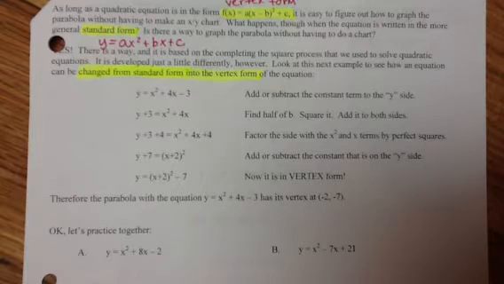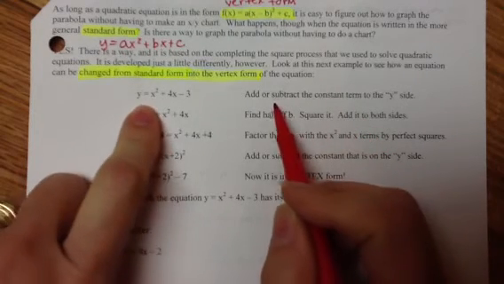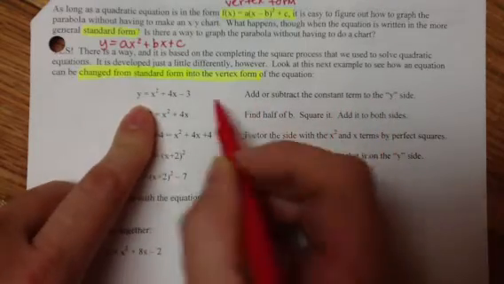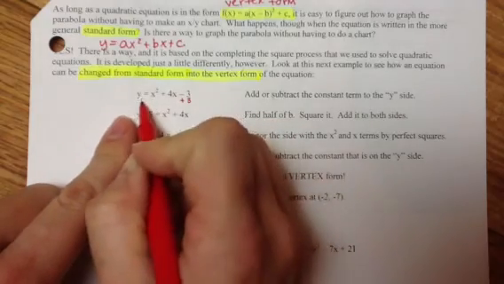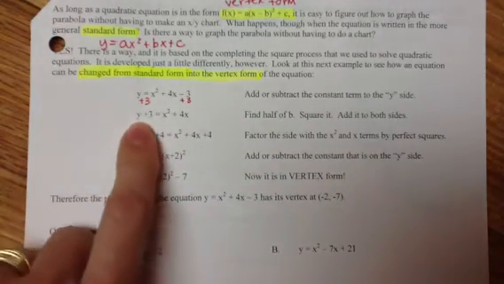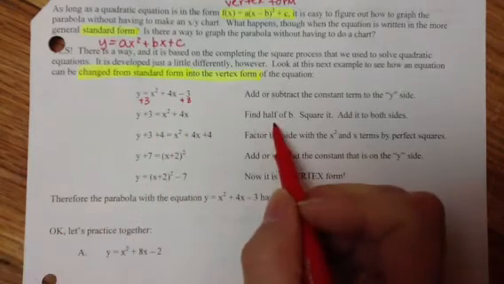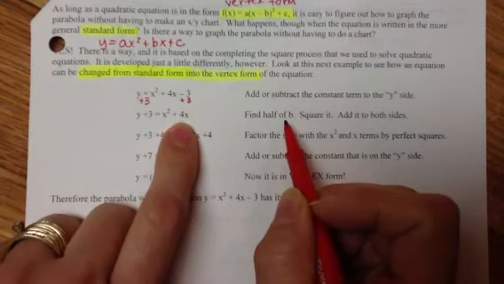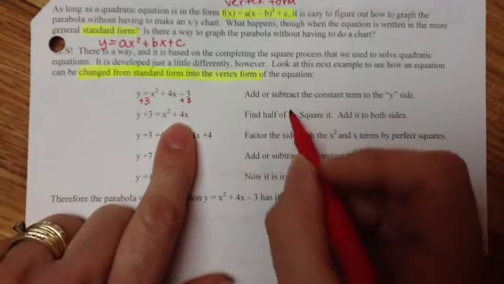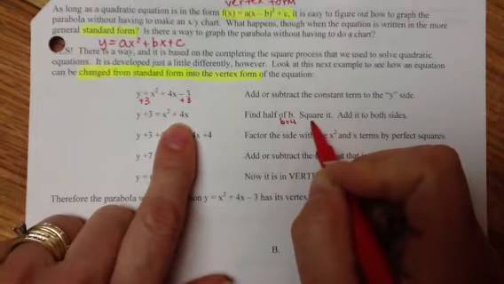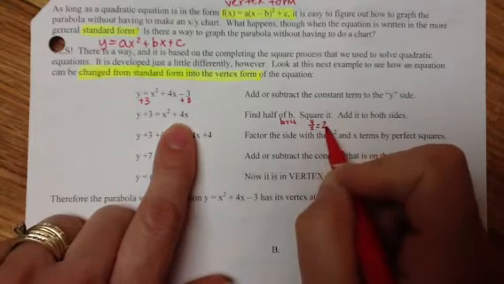This first example is just kind of worked through and the words are off to the side. So we'll follow along with it. The first thing we want to do is add or subtract the constant term to the y side. So we're going to be adding 3 to both sides of this equation. So we get y plus 3 equals x squared plus 4x. Then we're going to find half of b. b is still the coefficient of the x term, so b is 4, so half of b is going to be 2.